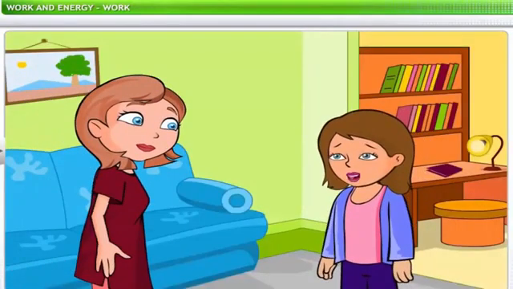Mama, I need a break. I've been working very hard for my exam. Break? But in terms of science, the activities that you have been involved in do not involve work at all. That's not fair. I've been studying for quite some time now. That's true. But do you know what exactly work means in physics?